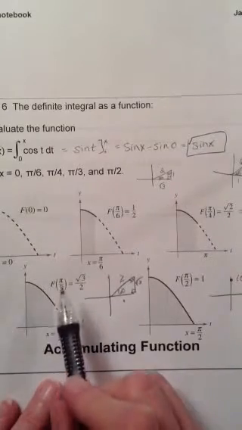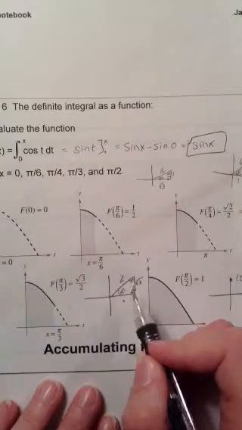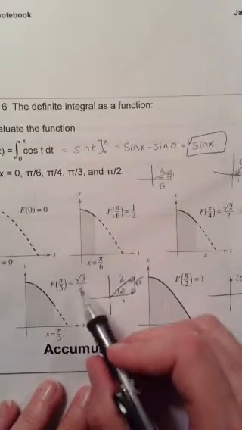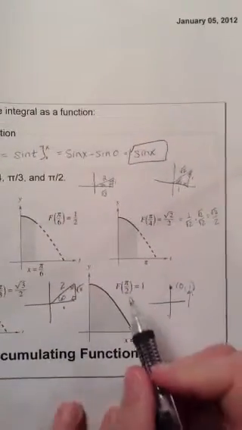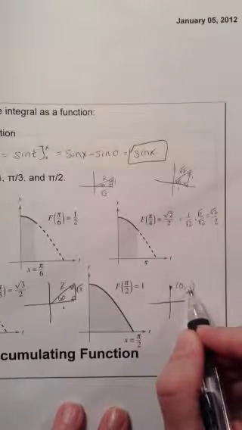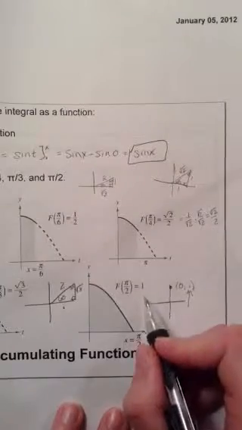On this next one, we're looking at pi over 3, which is 60 degrees. So here's a 30, 60, 90. And sine is going to be square root of 3 over 2. The last example is pi over 2. We know that that's at 90 degrees, which is the point 0, 1. This would be the cosine. This would be the sine, so the sine is equal to 1.